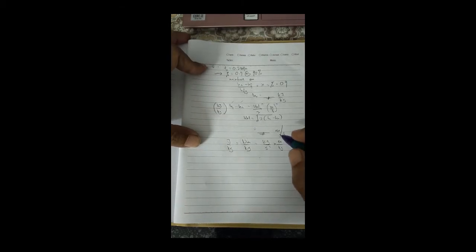Okay, kg meter, sorry. Okay, substitute, so we have meter squared per second squared. So same.